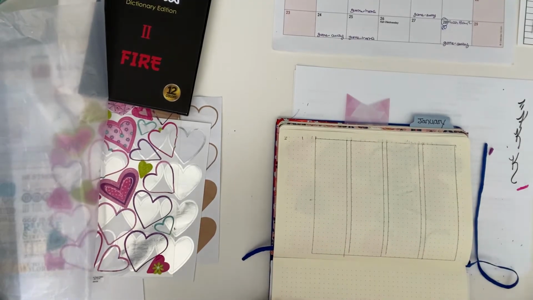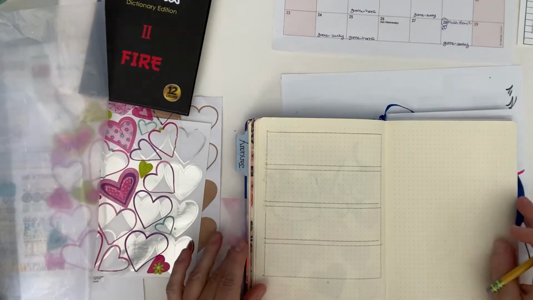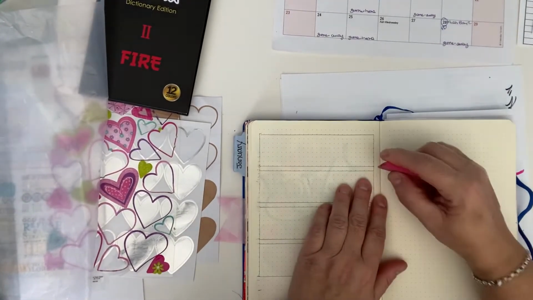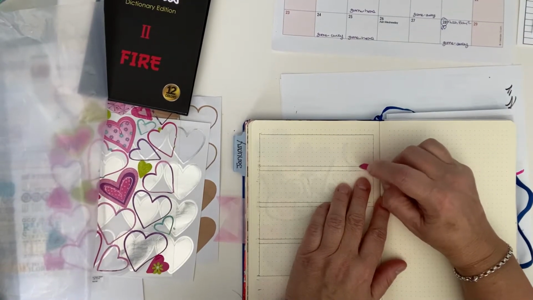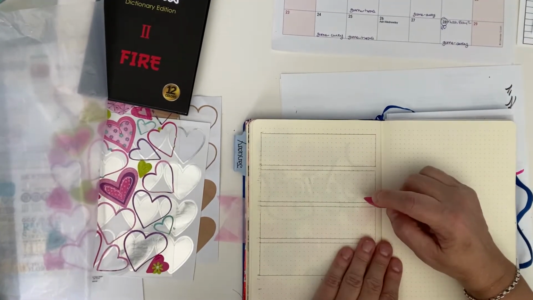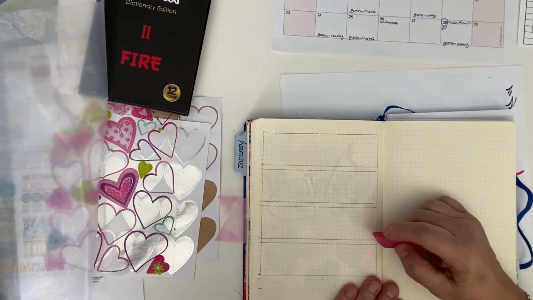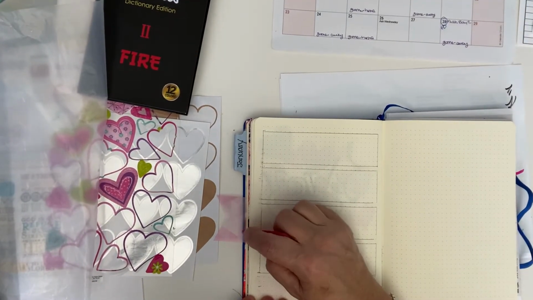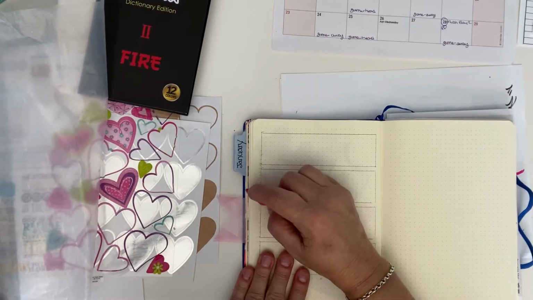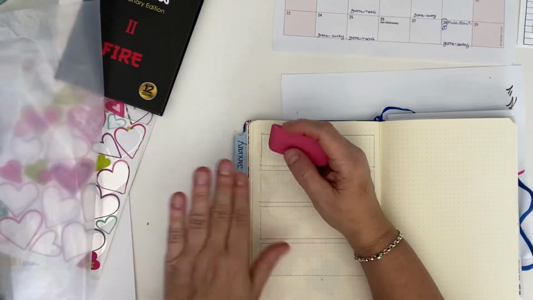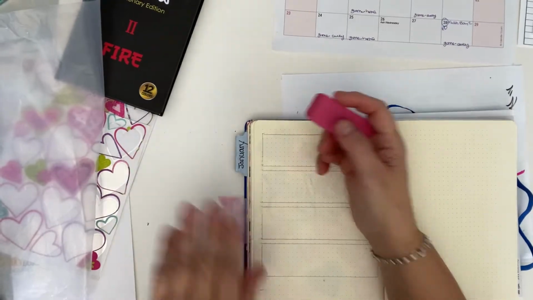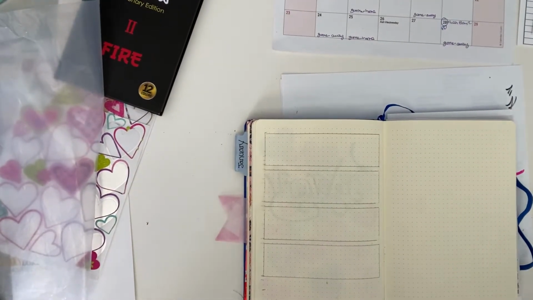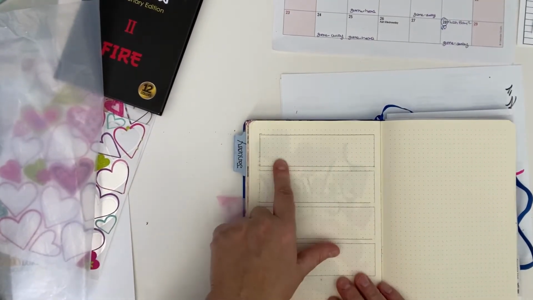All right, so now we have those blocks, and I'm gonna come through with the eraser and erase in between each one of these, because this is where you're gonna have the floaters, right? So I'm gonna erase right in these little guys. I think I did this one, didn't I? All right, now we need to make 4 going across.